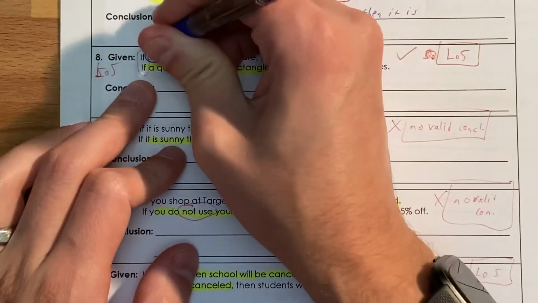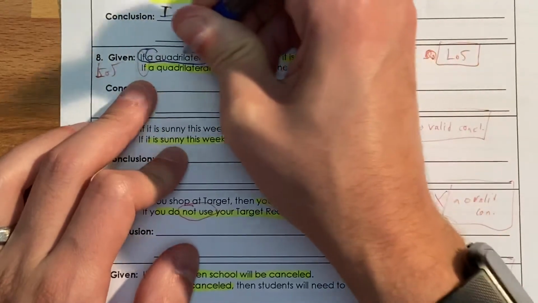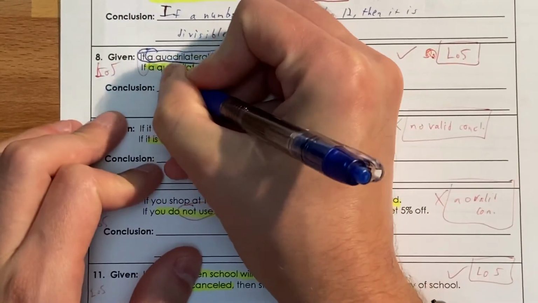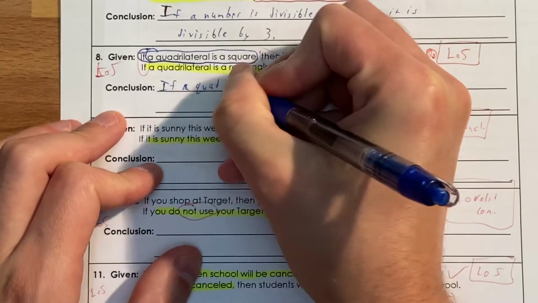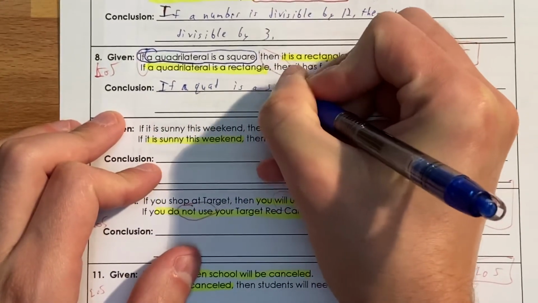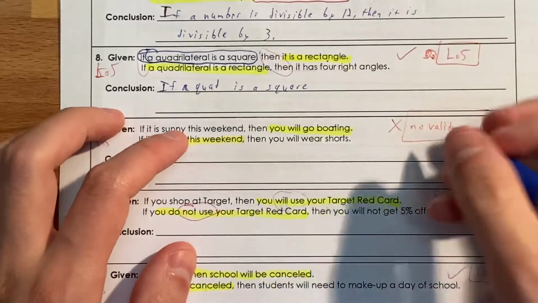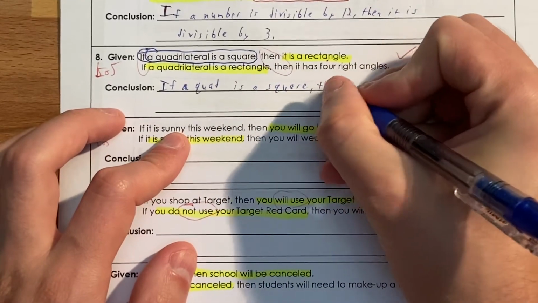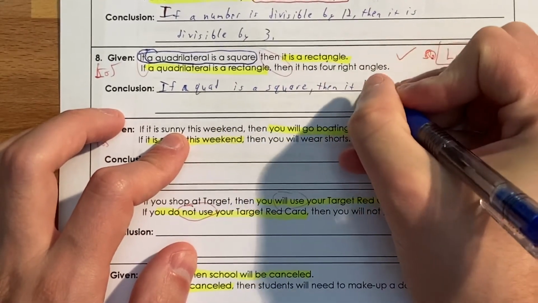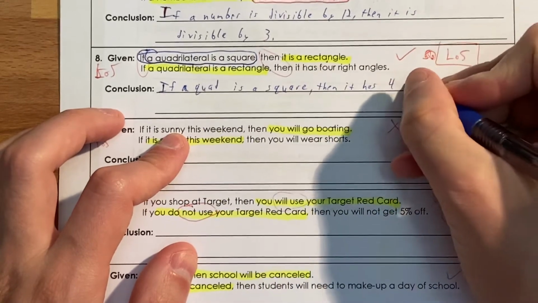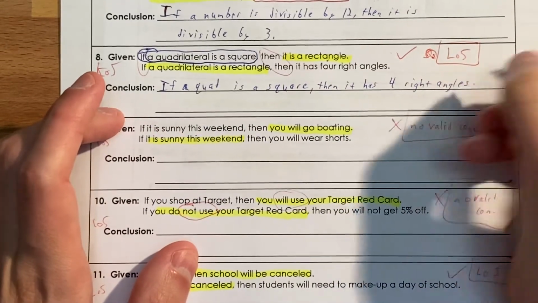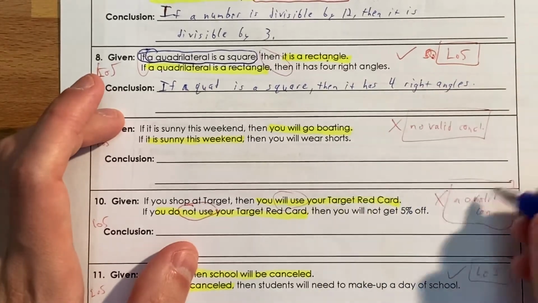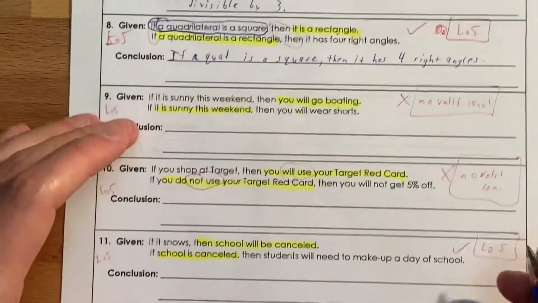Okay, so if a quadrilateral is a square, I'm just going to do this fast so the video isn't too long. Then it has 4 right angles. No valid, law of syllogism.